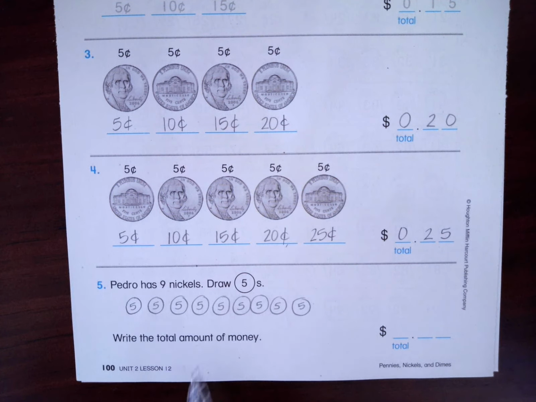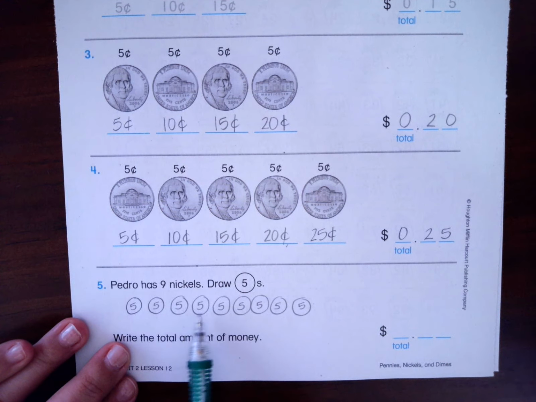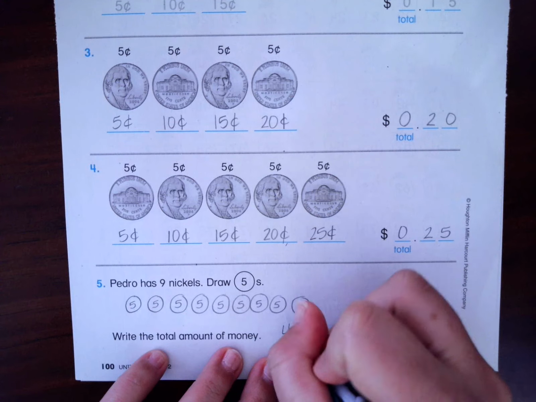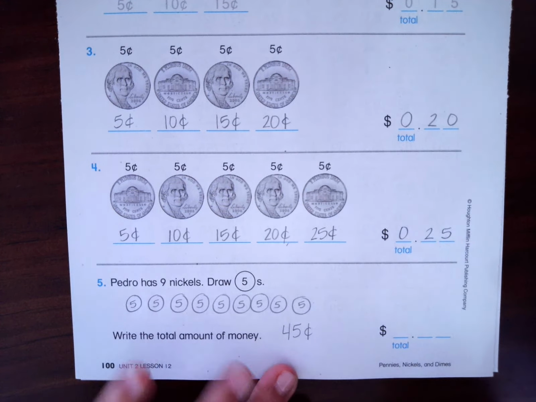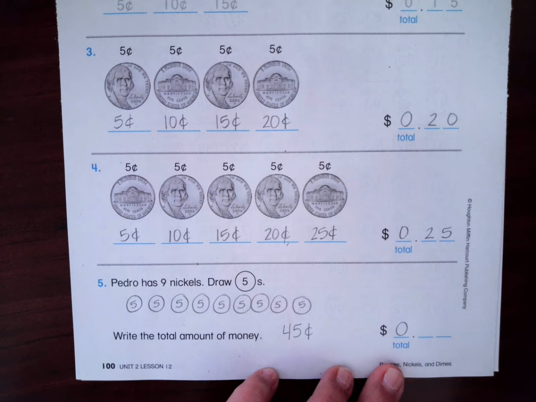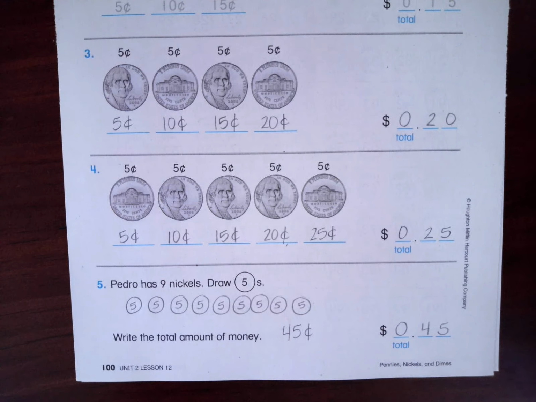Okay, so now what I can do is I can count by 5s to figure out how much total money I have. So I want you to do that right now. All right, let's see if you got the right answer. We have 5, 10, 15, 20, 25, 30, 35, 40, 45 cents. So if I had to write it in cent notation, it would look like this. But I need to write it in dollar notation. So dollar notation, I don't have any dollars, so here's my 0. And then I have 4 tens and 5 ones, so 45.